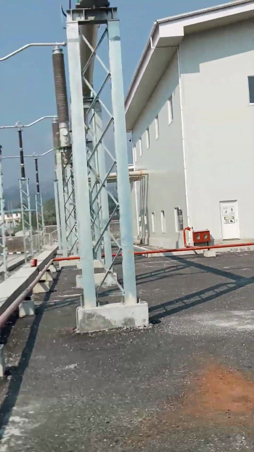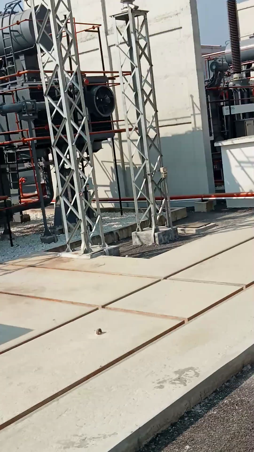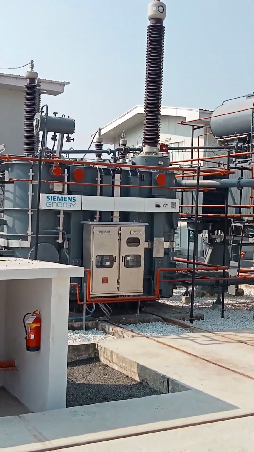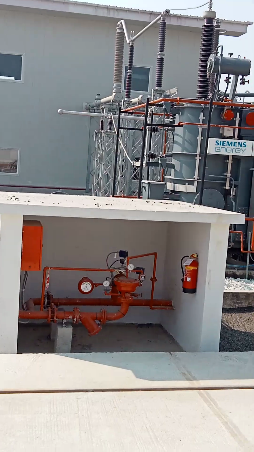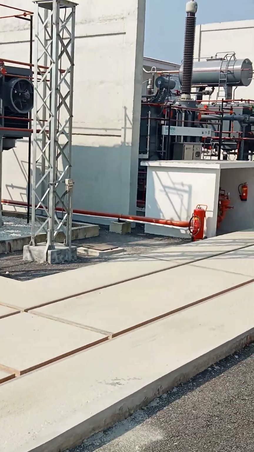For the 400 kV line we have 4 auto transformers. One is a spare auto transformer and the other 3 are single phase auto transformers for R, Y, B.